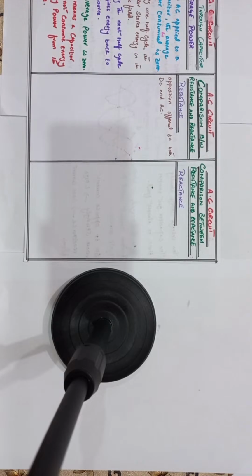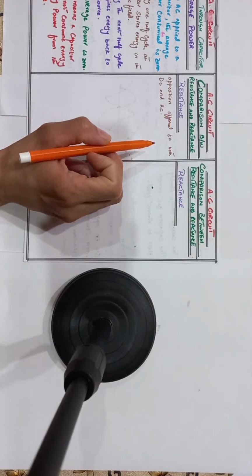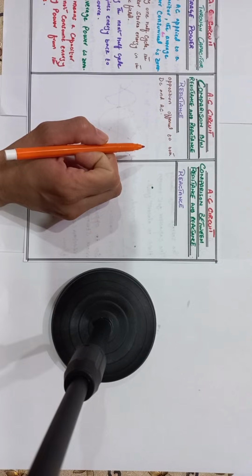Second point we write that due to collision of electron with atom in a conductor, heat energy is produced.